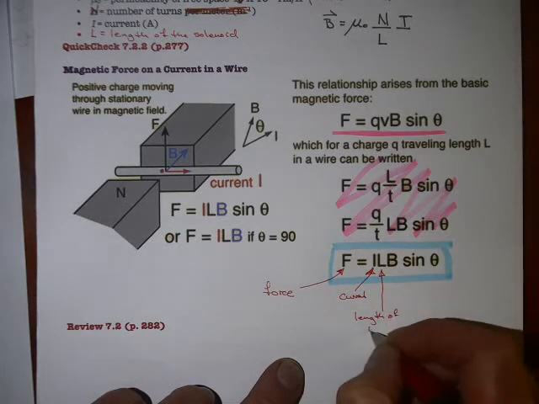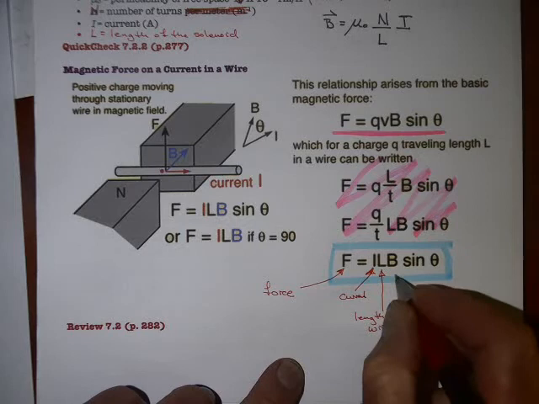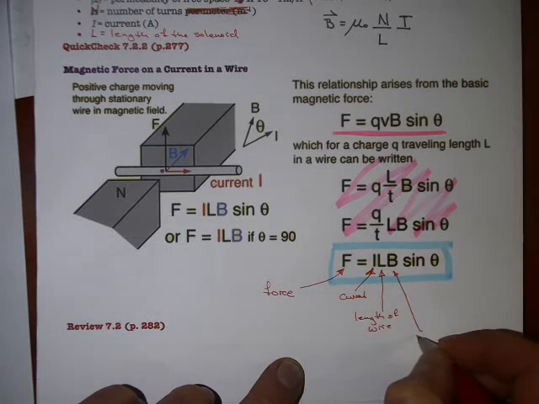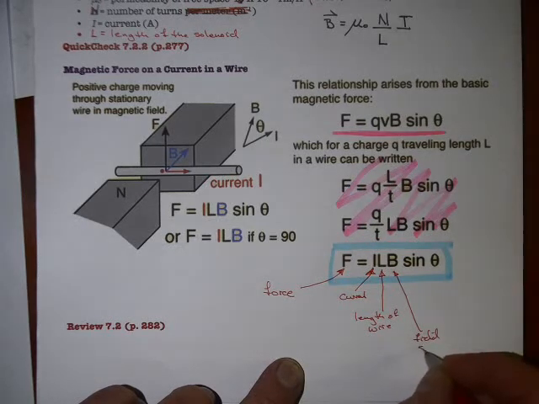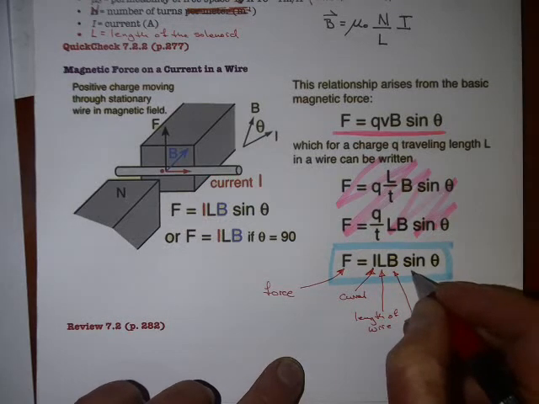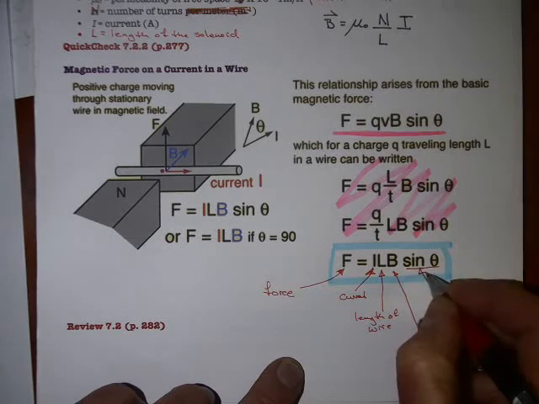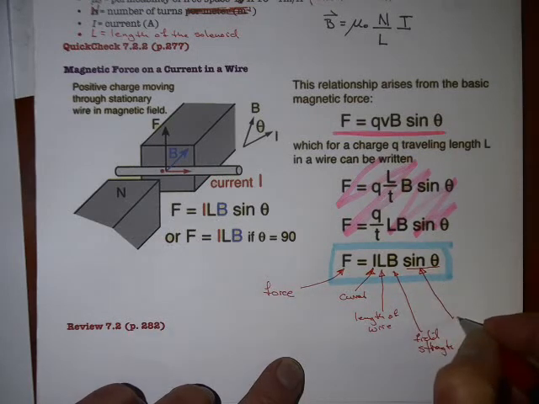This, of course, is the field strength. And this is the angle, or sine of the angle, of the wire.